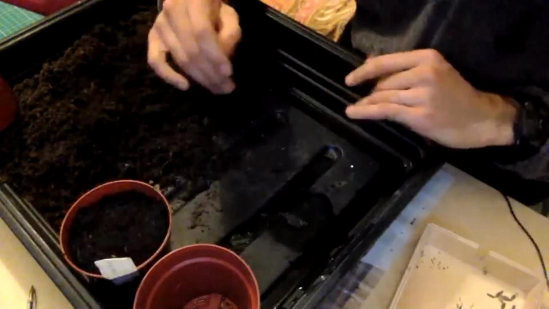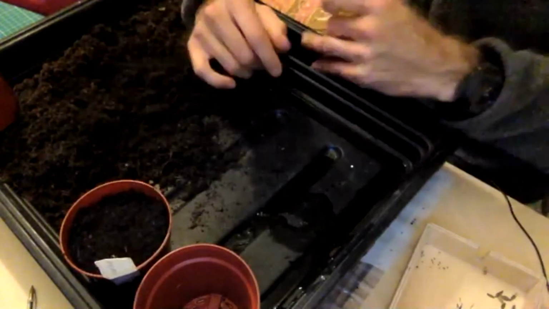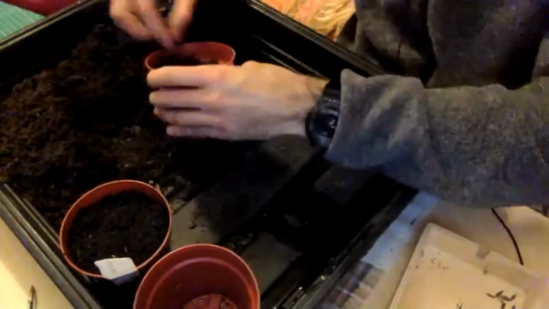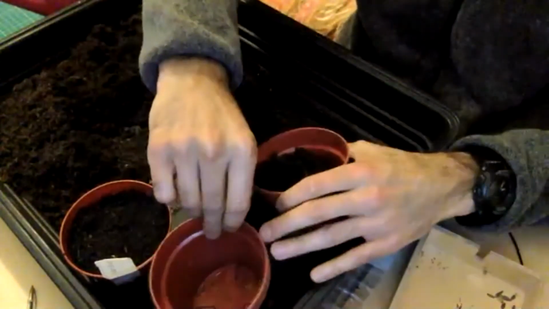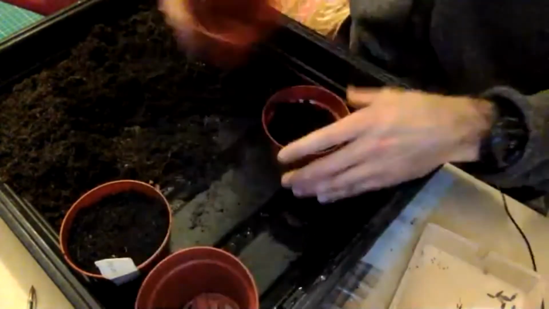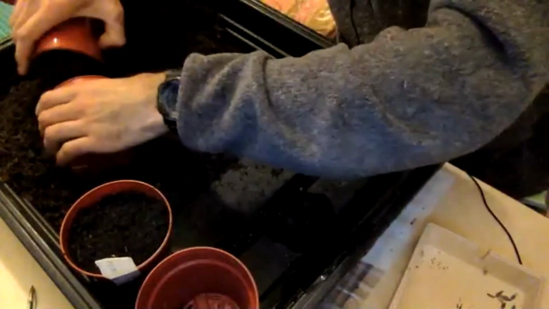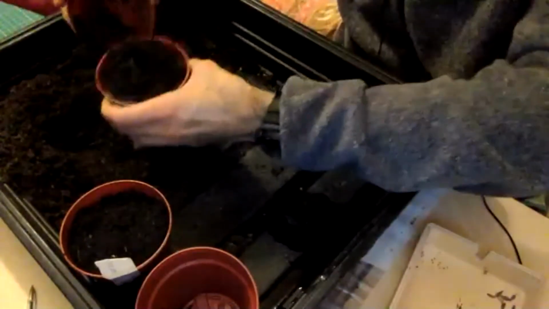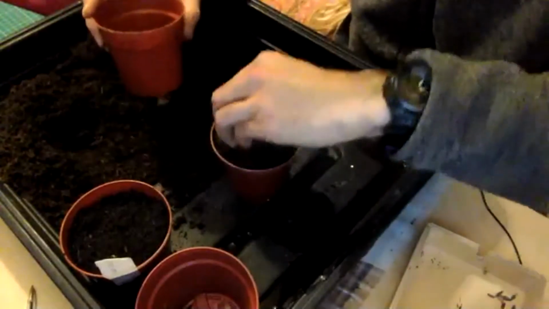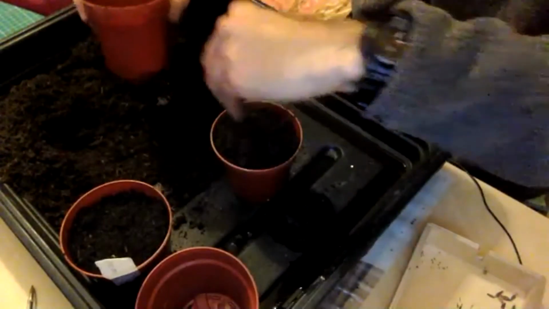Okay, so let's plant some really small ones. We'll do the parsley seeds, just because they are so small, and you can get an idea of how to go about that. I just like to use the base of the pot to damp it down a little bit. Break up some of the lumps.